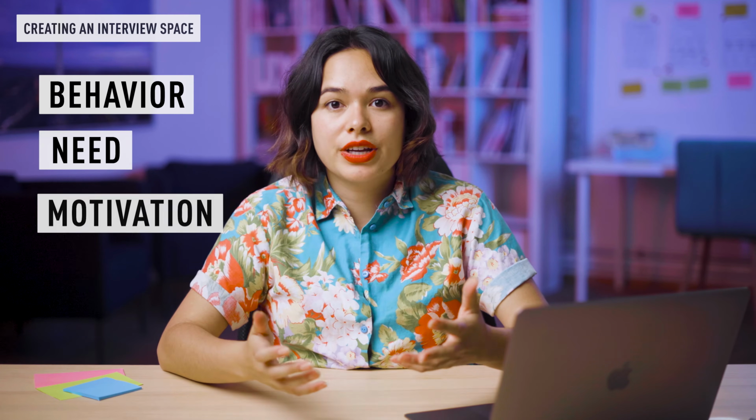Before you jump right into the questions, explain the research goal so that your interviewee knows what this conversation is about. During the interview, avoid assumptions. Always ask why as many times as you can to really dig deep and get to the root of a certain behavior, need, or motivation.